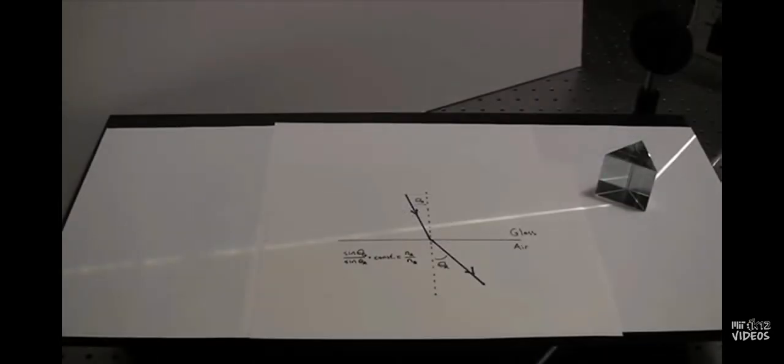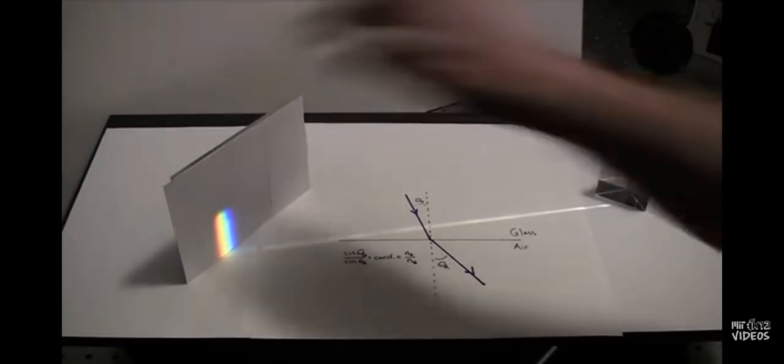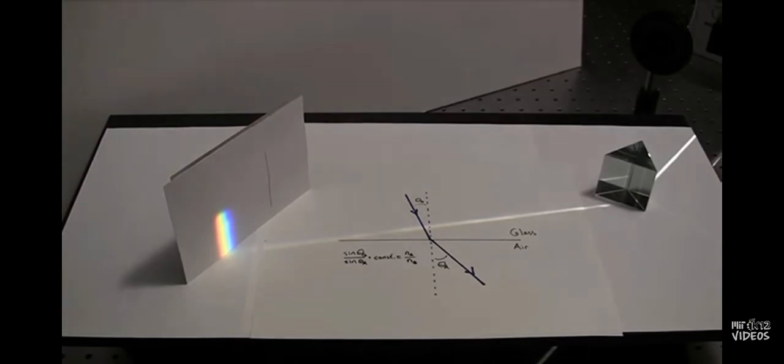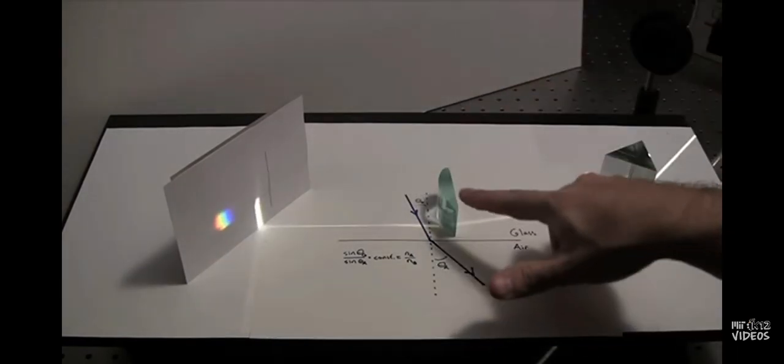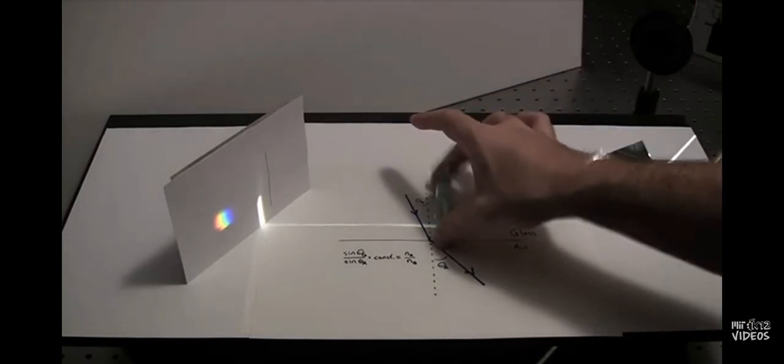If you really want to make a beam of white light from this colored spectrum, you can follow the method outlined in Newton's Opticks. This comes from his last experiment in Book 1. You start with a prism that we had before. Then you add a lens to the system, and you want this distance to be roughly twice the focal length of the lens.